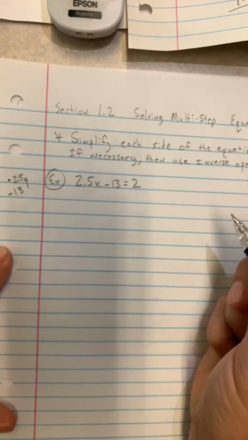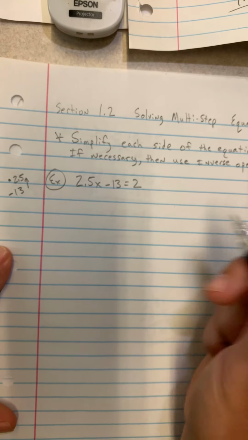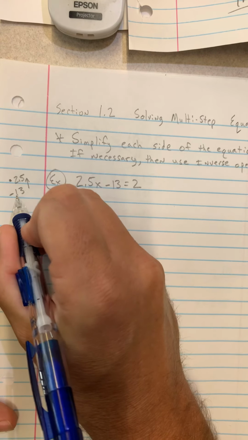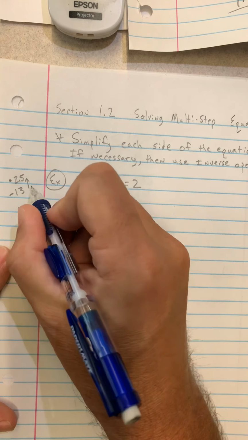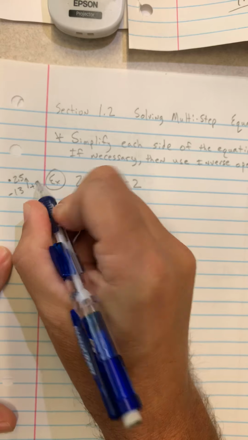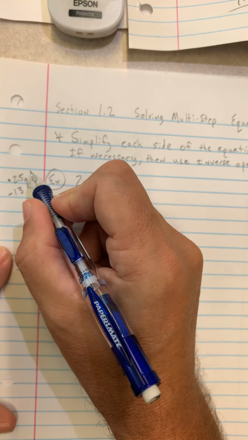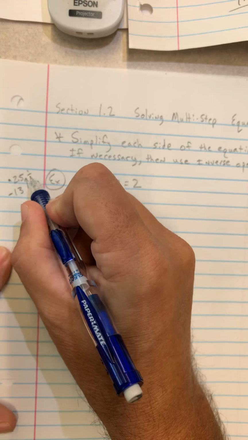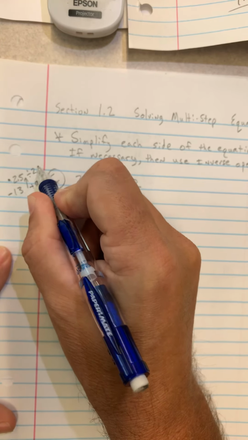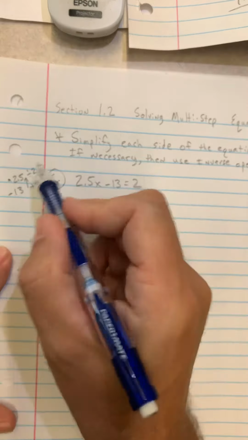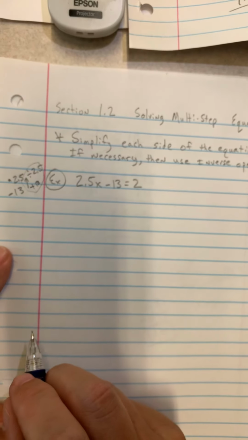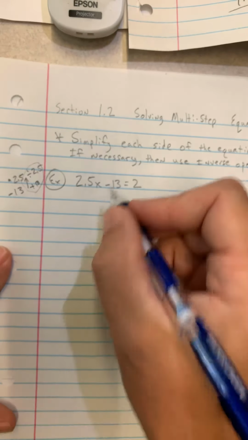In order to solve for x, we need to reverse that using your inverse operations. So if I subtract 13, my first step would be to add 13. If I multiply by 2.5, my inverse operation is divide by 2.5. Those are the steps right there that I need to follow to solve this equation.